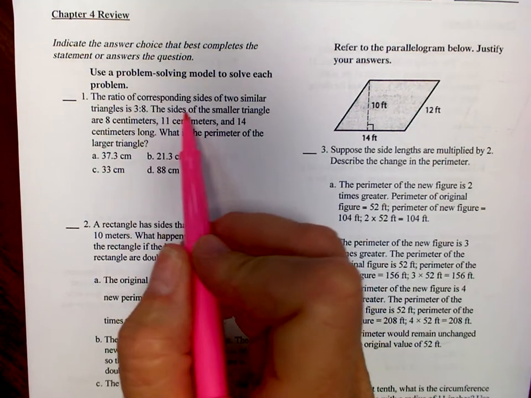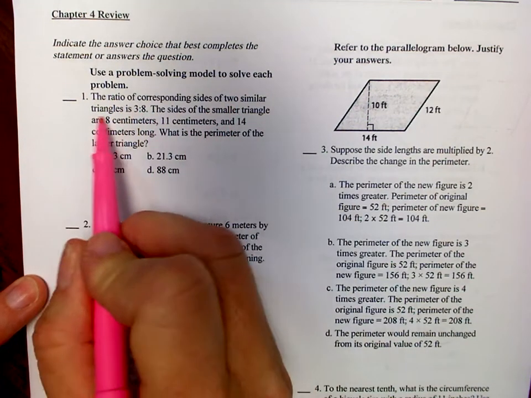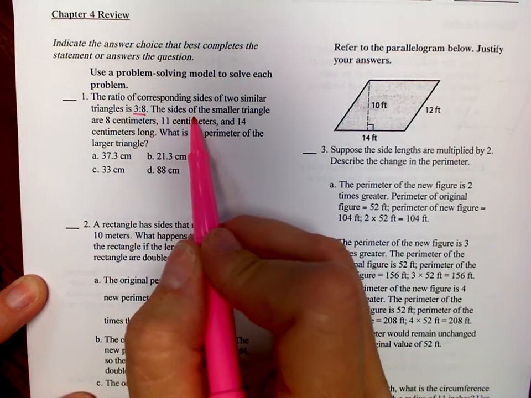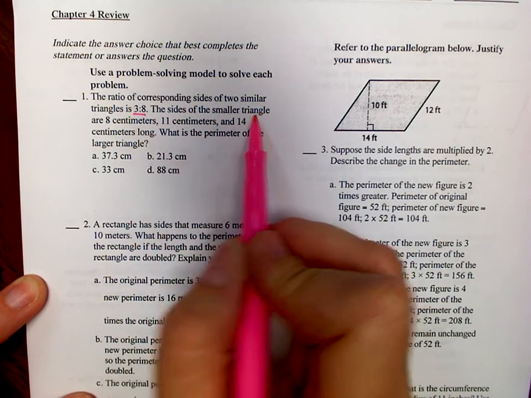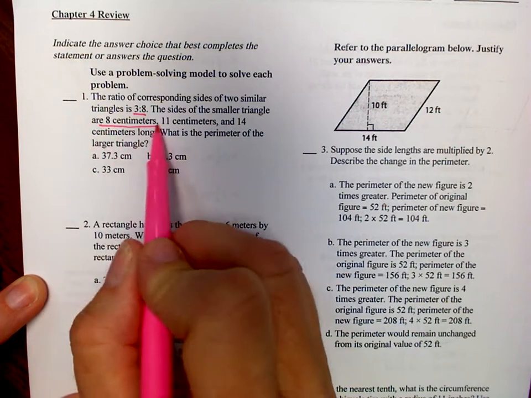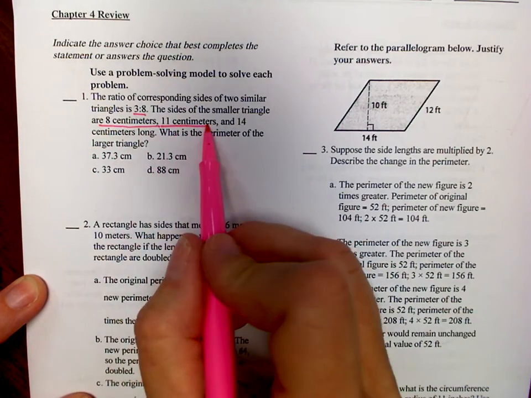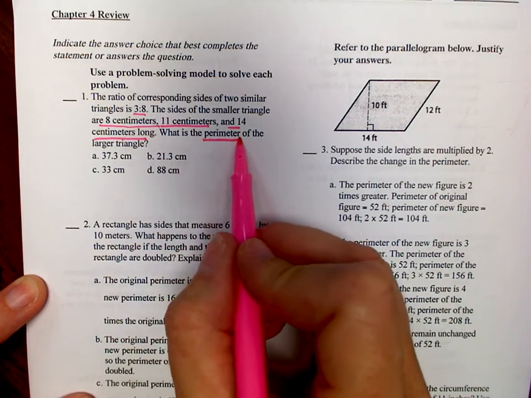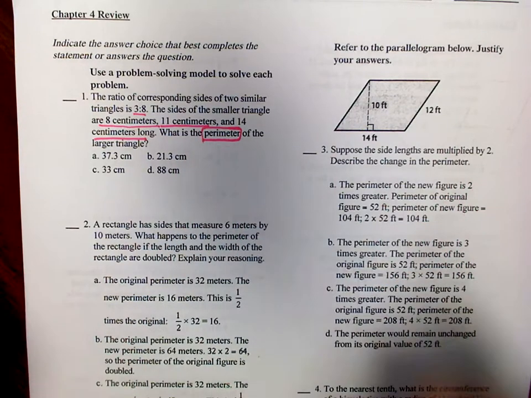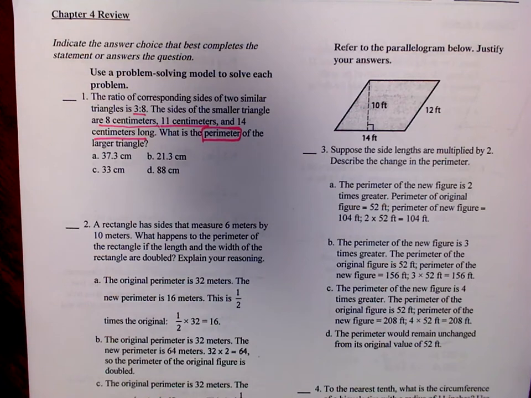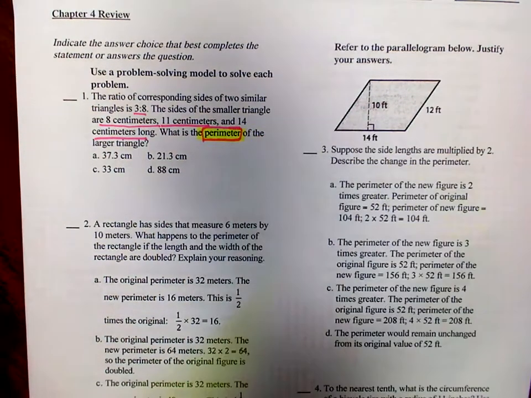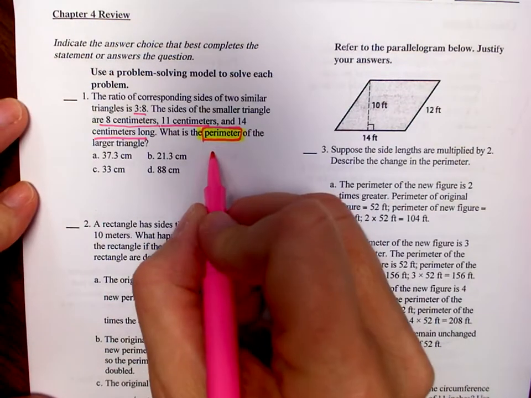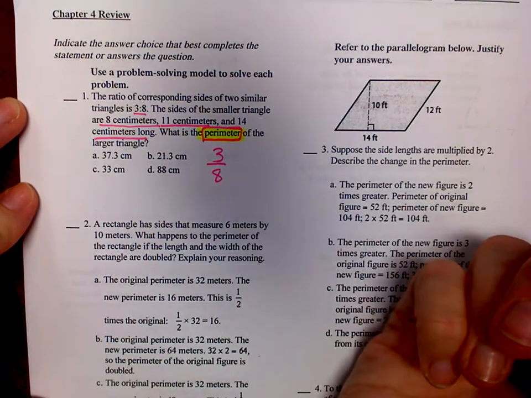The ratio of corresponding sides of two similar triangles is 3 to 8. The sides of the smaller triangle are 8 centimeters, 11 centimeters, and 14 centimeters long. What is the perimeter of the larger triangle? Perimeter. Three to 8 is your ratio.